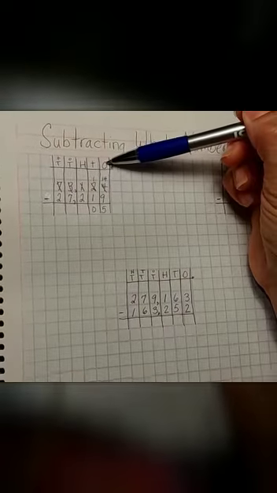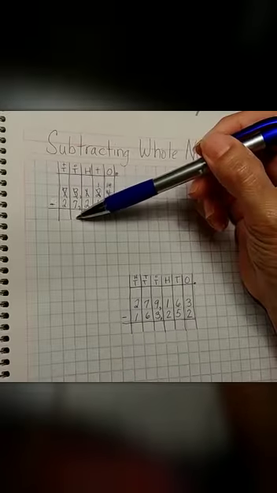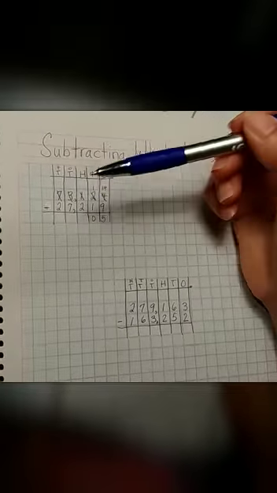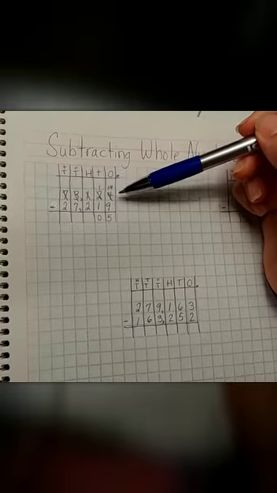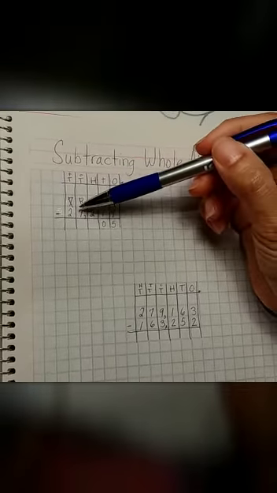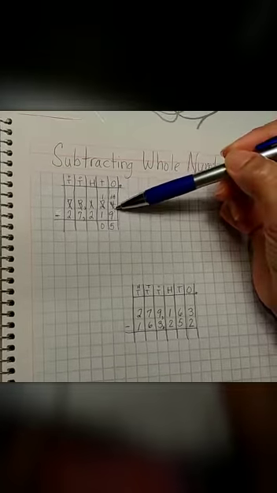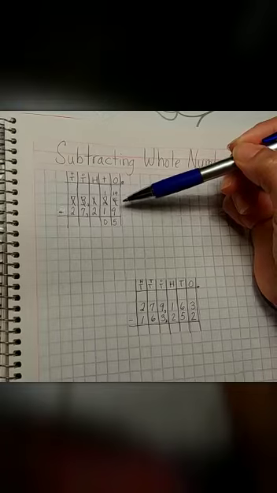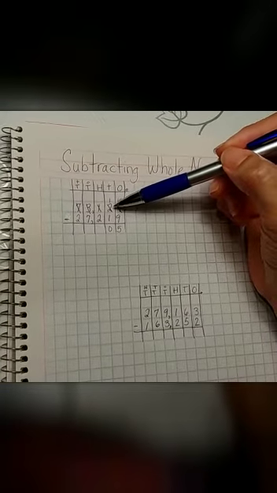So I'm going to start the ones with the ones, the tens with the tens, the hundreds with the hundreds, the thousands with the thousands, the 10,000s with the 10,000s. My numbers are 73,124 minus 27,219. 4 minus 9, I cannot take 9 out of 4, so I'm going to ask a neighbor.